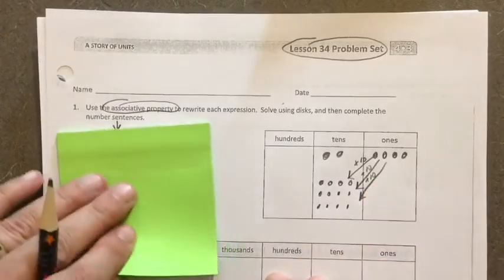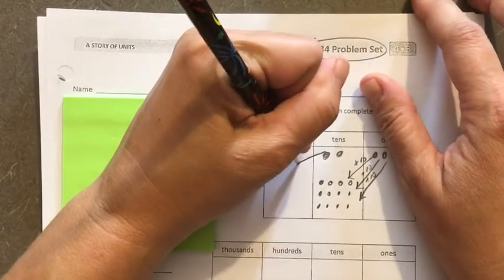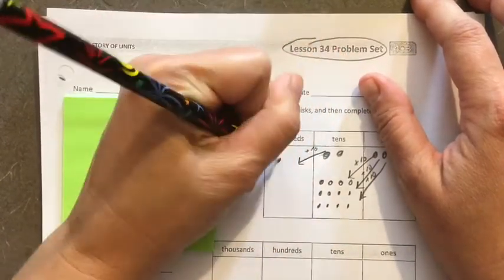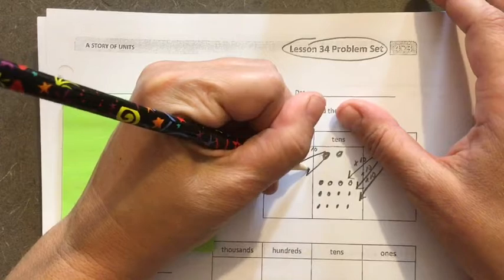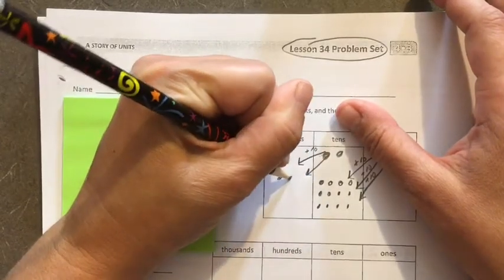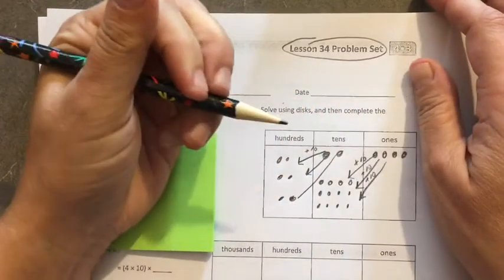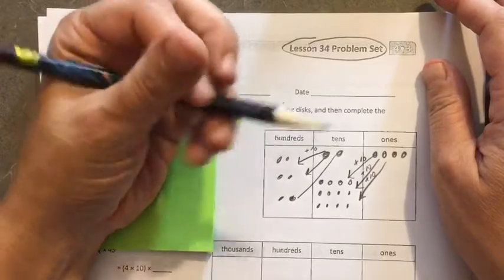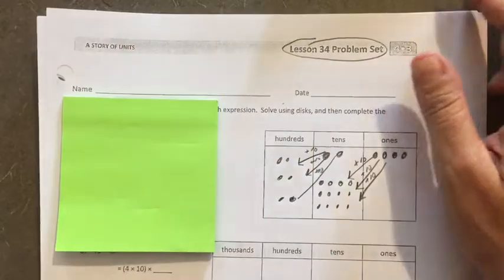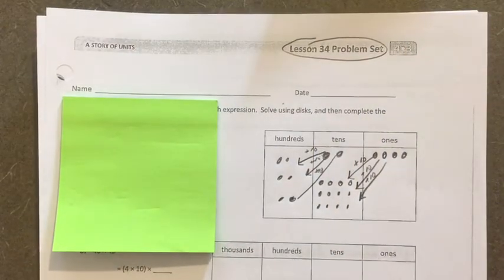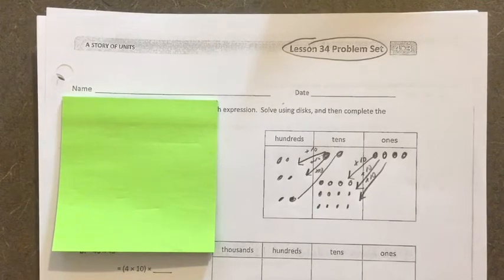Now I'm going to come over here, and I'm going to move my 2 10s over. 1, 2. But that was just times 10. I need to do times 30. Okay? So now you can see I've moved my original discs over 10 times once, 10 times twice, 10 times 3 times.